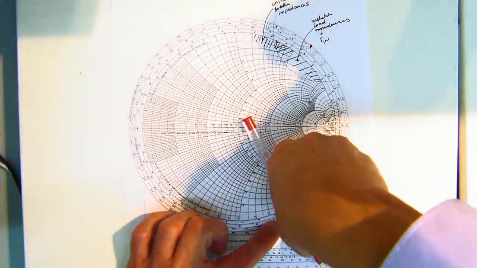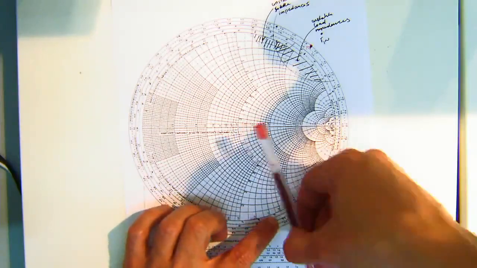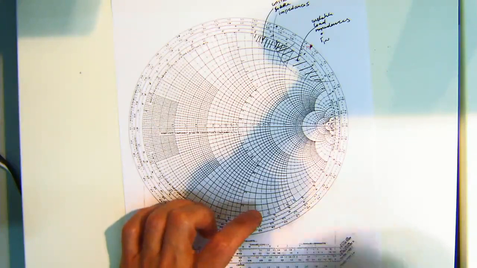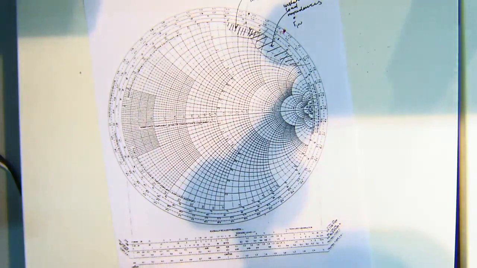You would draw the point roughly about here, and then the radius is roughly 0.2. Now check that it's actually minus 68, just in case I've made a mistake there. It is minus 68. Then it should be down here.